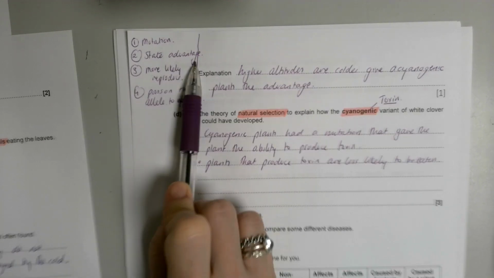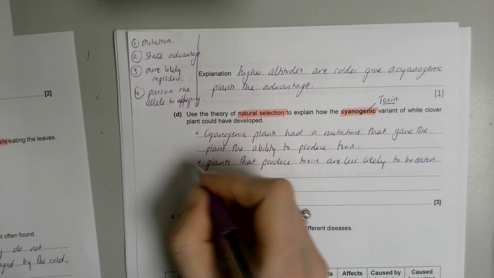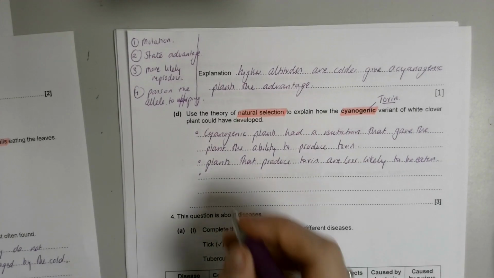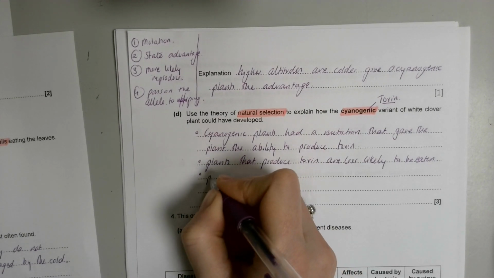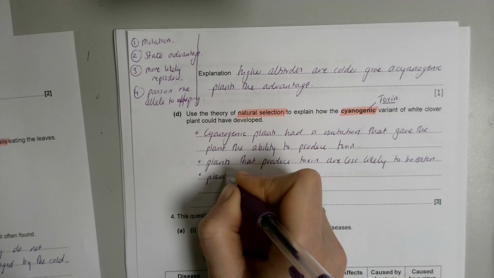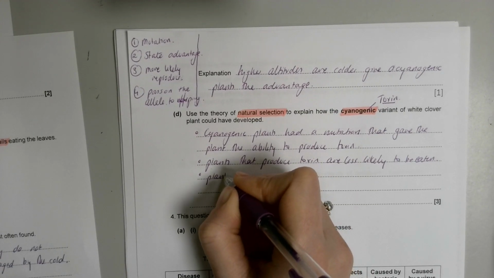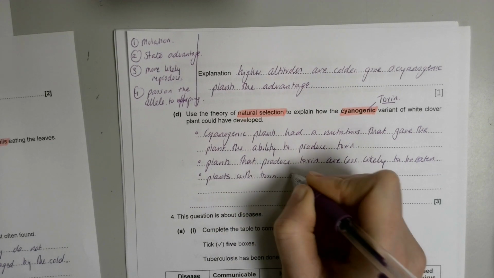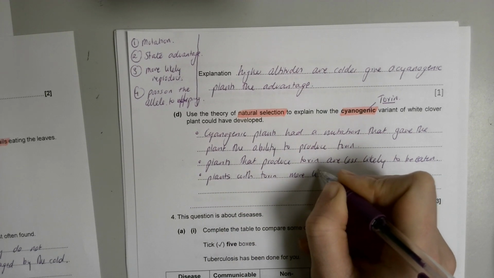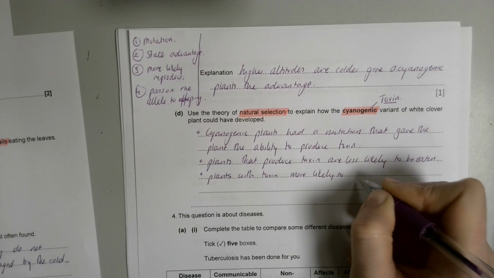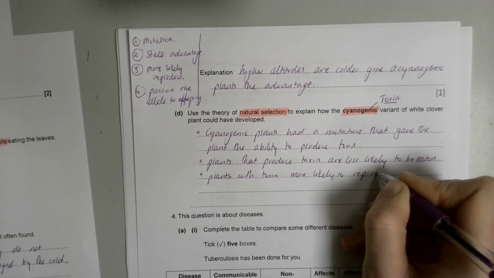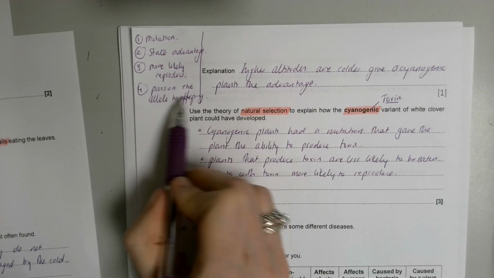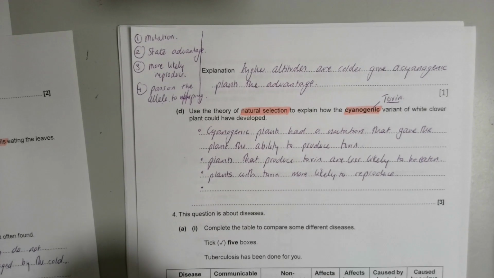I've got point 2. Point 3, more likely to reproduce. Plants with toxin more likely to reproduce. Point 4, this passes on the allele to the offspring.